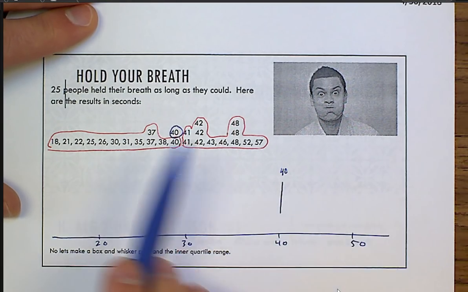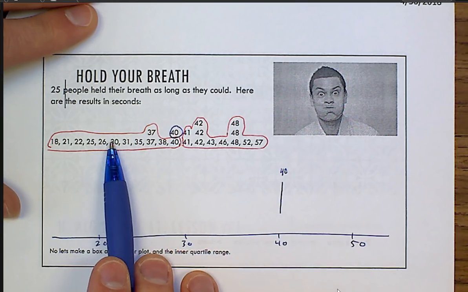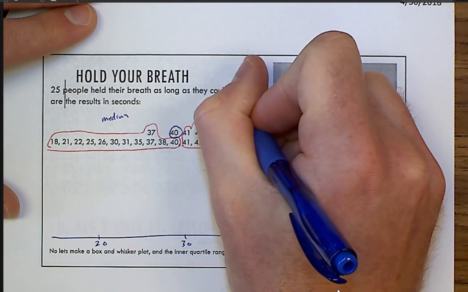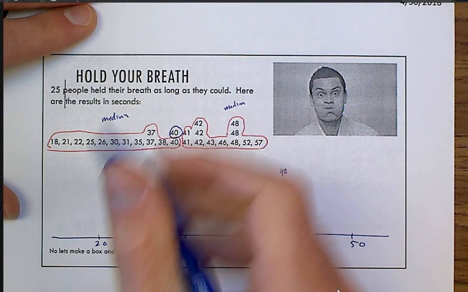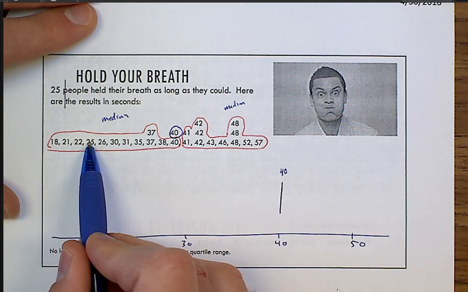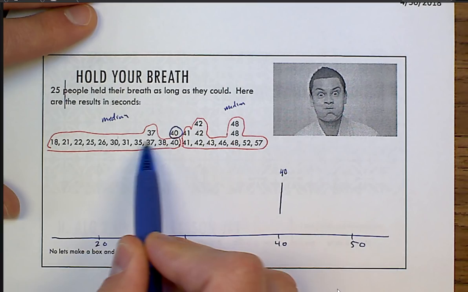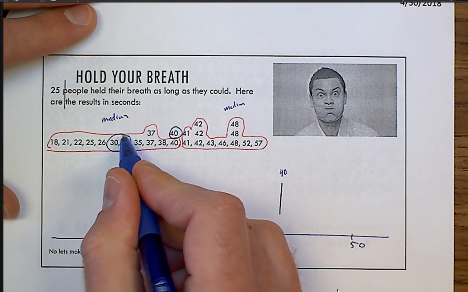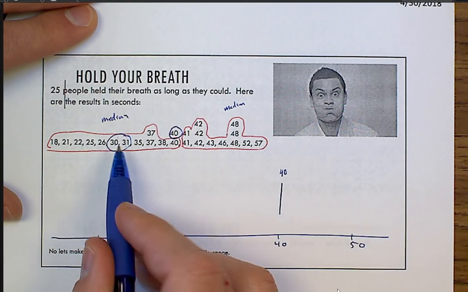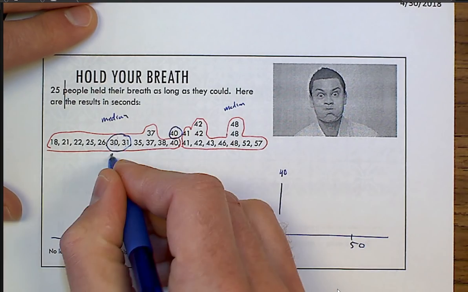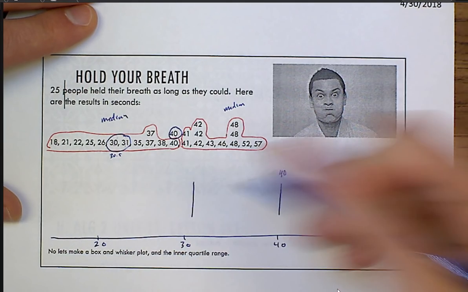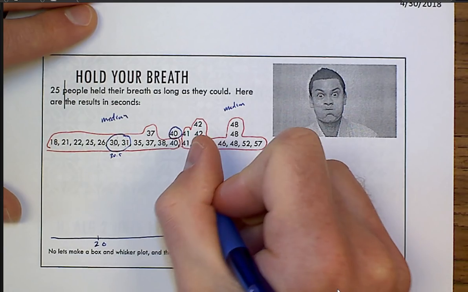And so what we do is we have to find the median, again, of the lower half and the median of the upper half. And so let's do that. We know we have 12 numbers, so we have an even count, 6 and 6. Right here, because we have an even number of data points, I'm going to add 30 and 31, so I'm going to get 30.5. So 30.5 would be right in here.